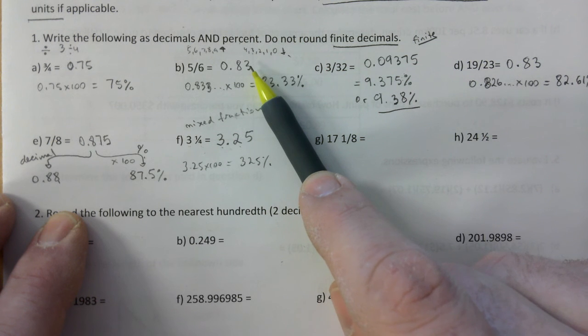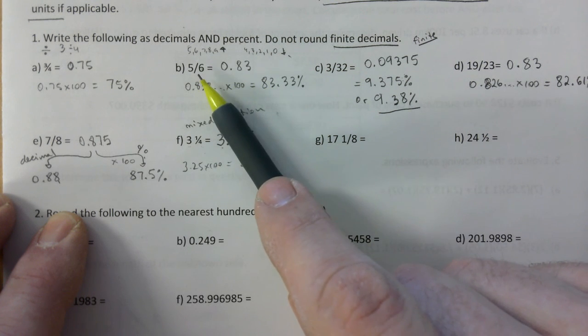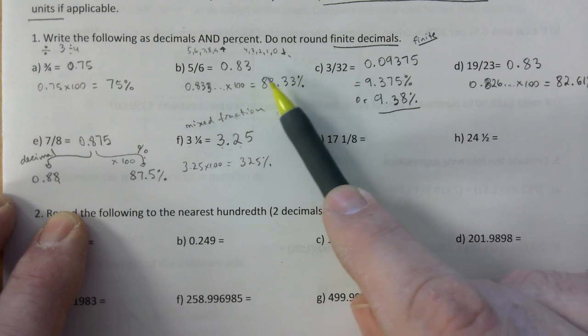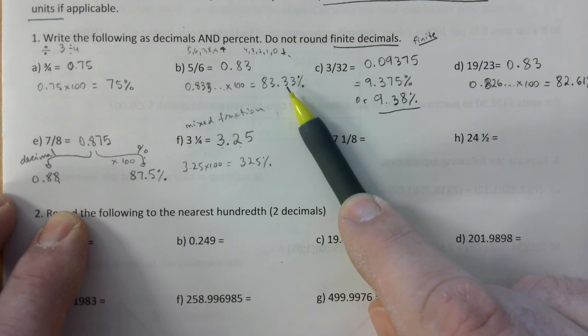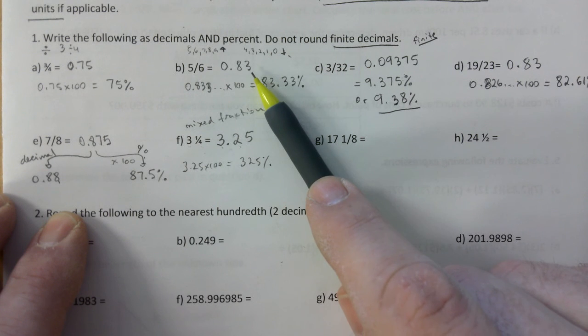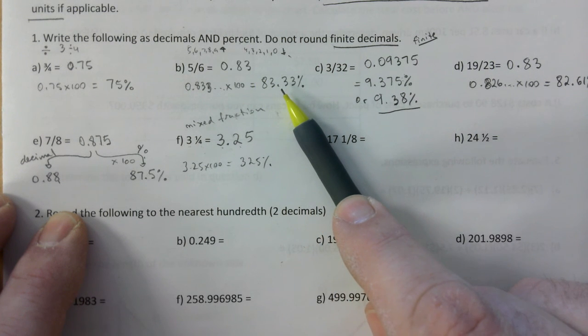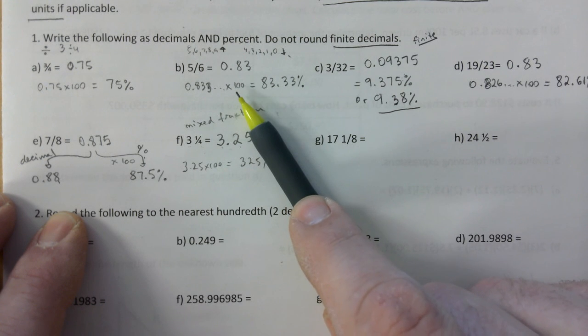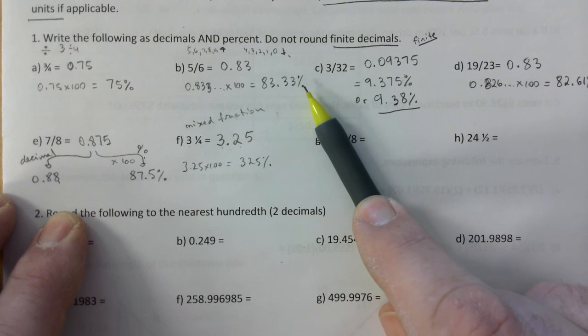If you want to write it as a percent, you need to go back to what this gave you on the calculator, multiply that by 100, and then round again. So see how they're different, right? Like 0.83 and then it's 83.33. Don't forget the percent. If you multiply a decimal by 100, you need to have a percent symbol or else it's wrong.